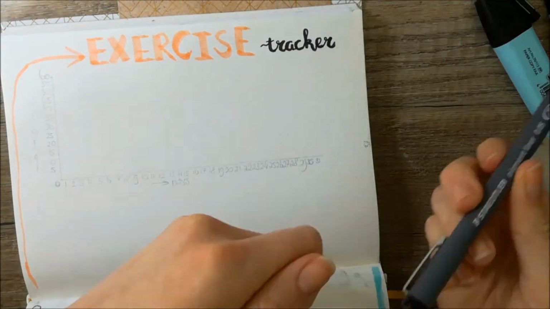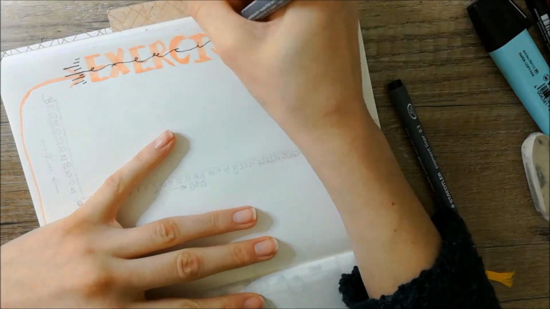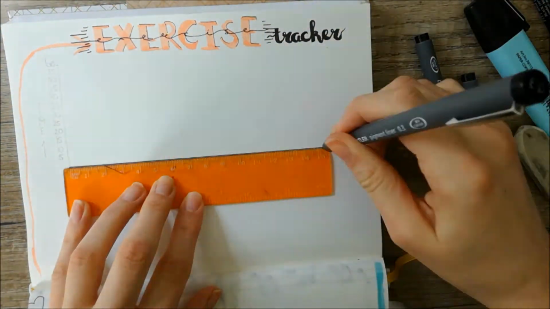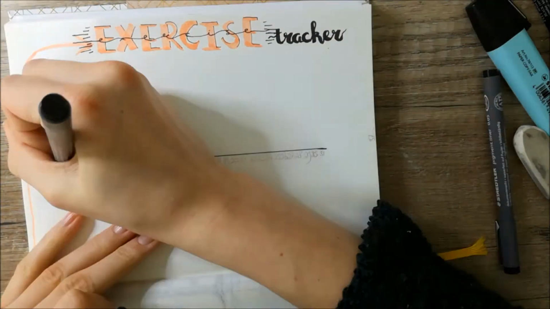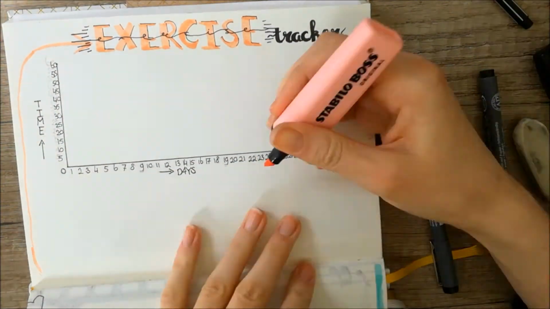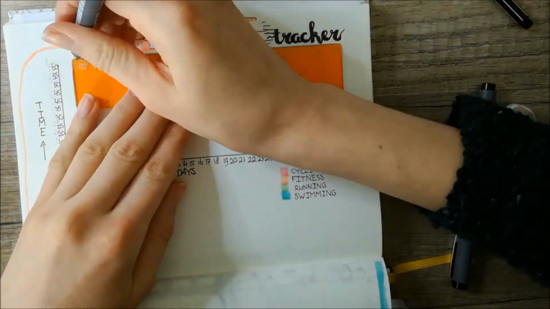For the next page we'll have to turn the bullet journal around, because this is the way it fits best, because I'm making an exercise tracker, and here I keep track of my movement every day, and also if I've actually reached the advised amount of movement, which is 30 minutes of exercise every day.